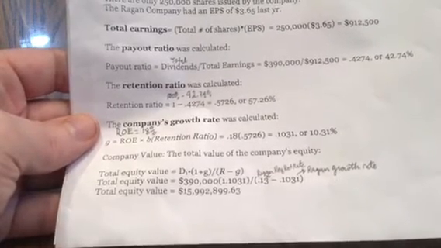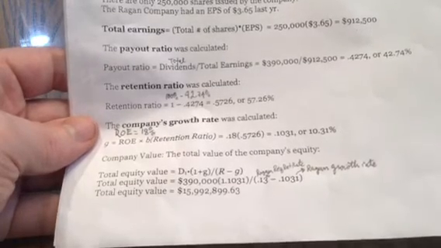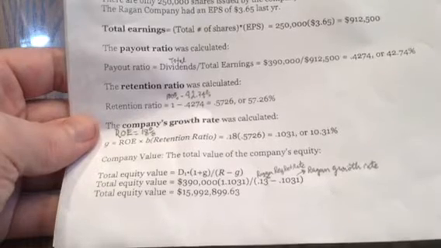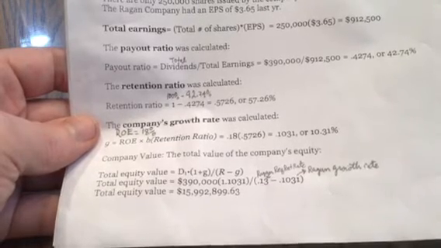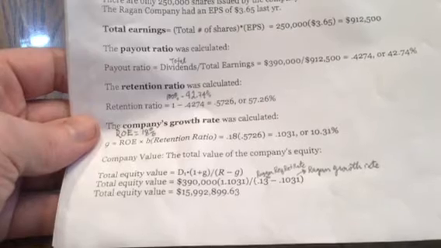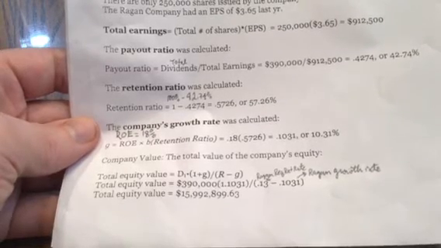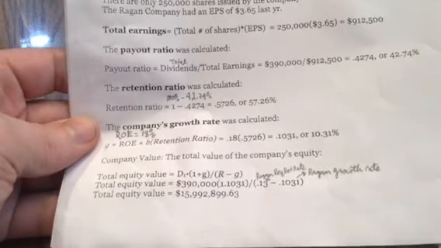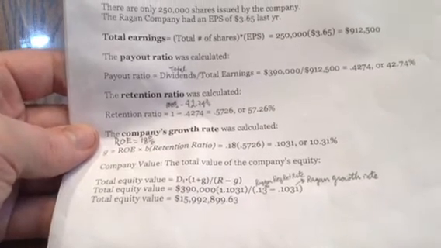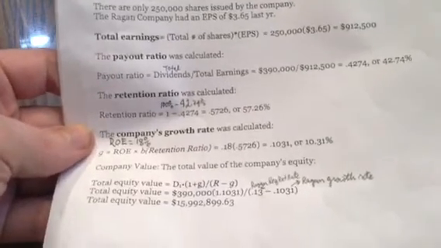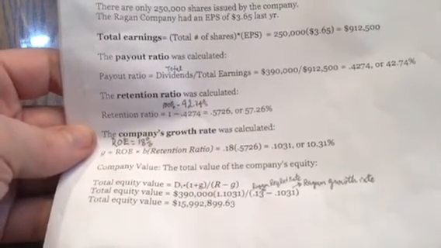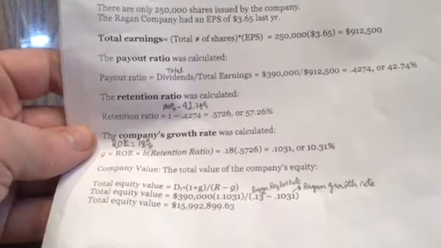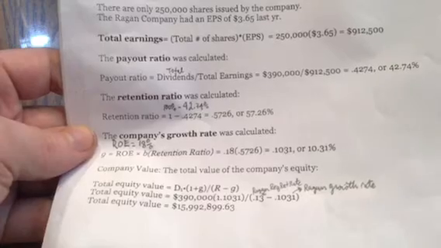Now on to calculating the total value of the company's equity. The total equity value: the $390,000 is your dividend, and we multiply that by 1 plus the growth rate. Now that we've calculated the growth rate, we have 1 plus 0.1031, and then we divide that by Reagan's required return rate, which was stated in the problem, minus the Reagan company growth rate, which we just had, 0.1031.